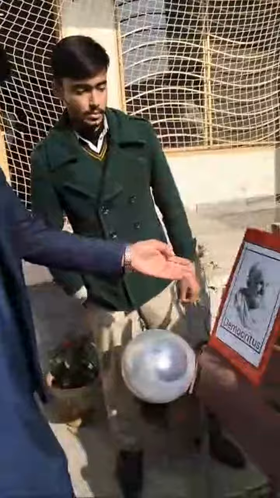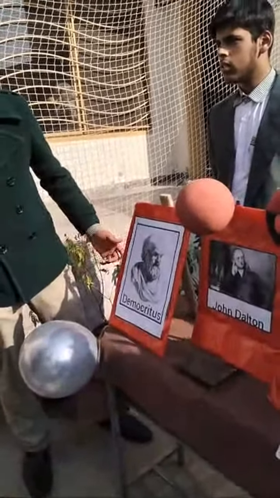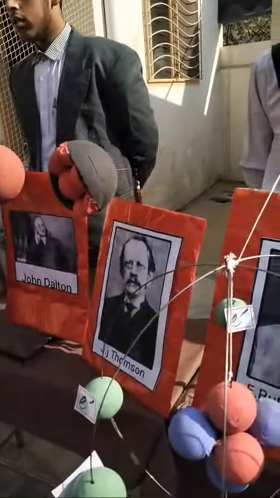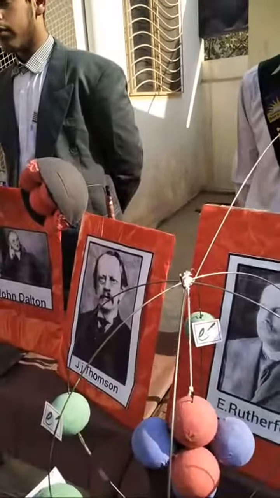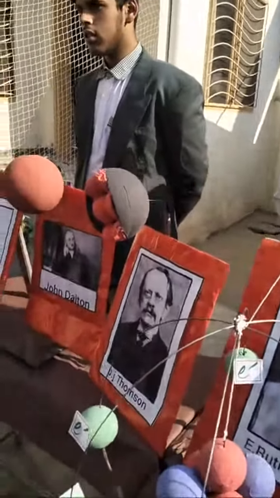Who are these people? These people are the scientists who worked on atoms. Do you know about him? Have you studied about him?